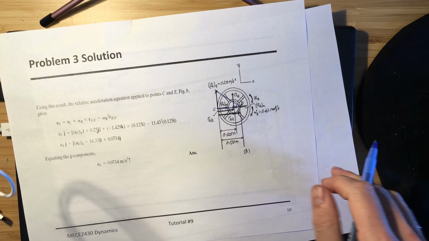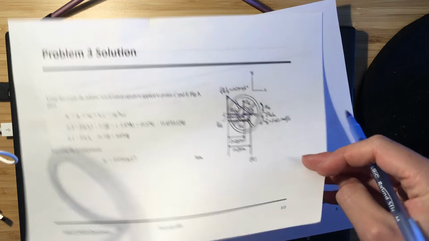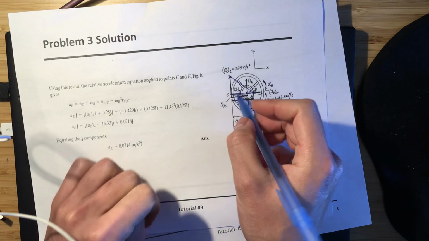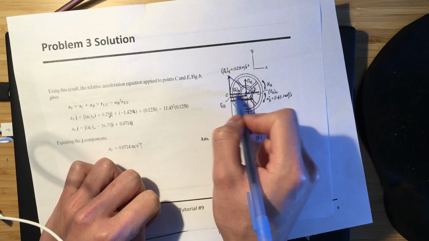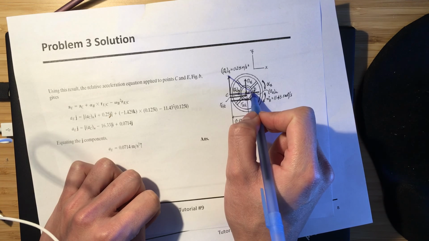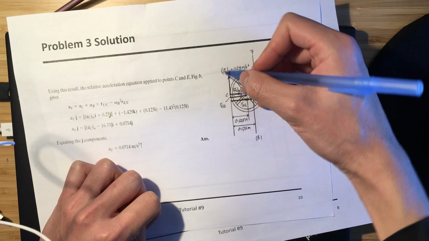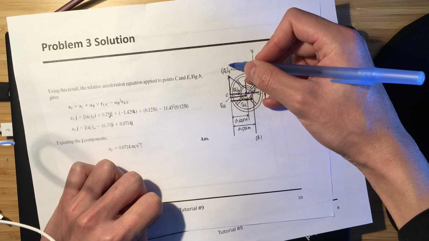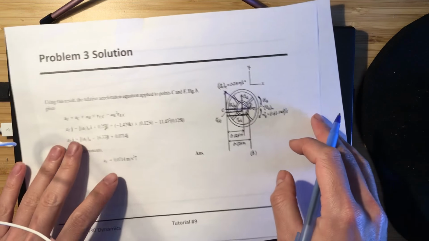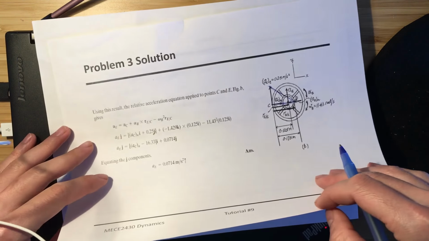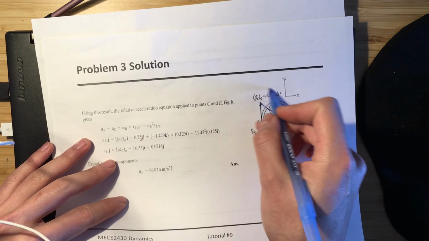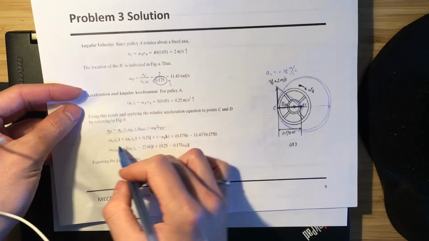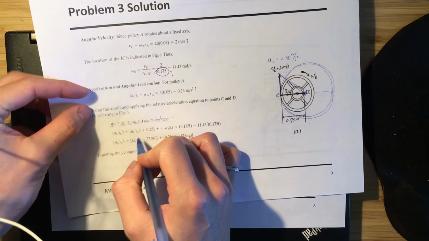Okay, so we know that at point C we have a normal acceleration pointing to the instantaneous center at D, and then there's a transverse acceleration going up. And we know the numbers from the previous step.